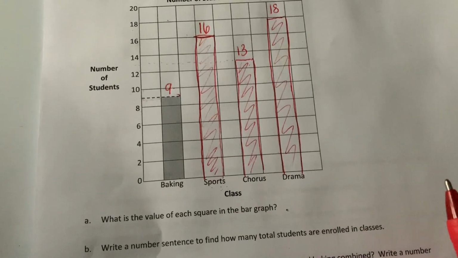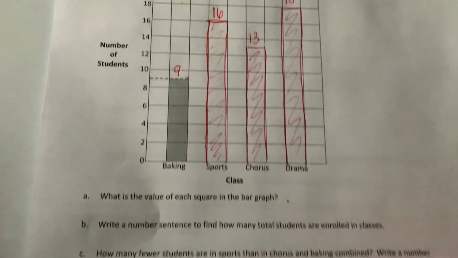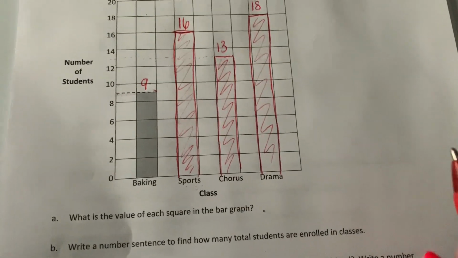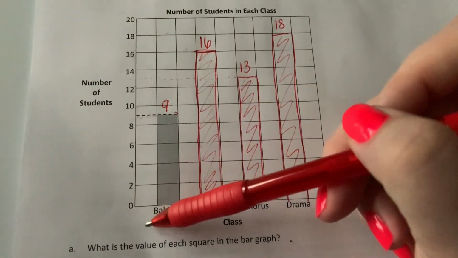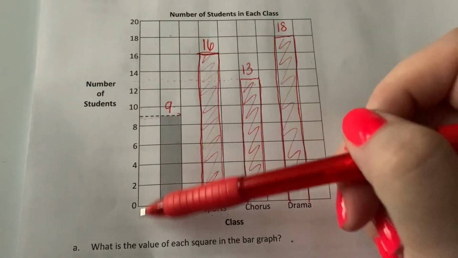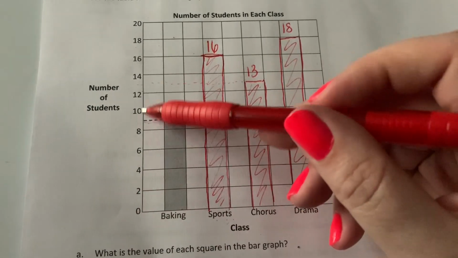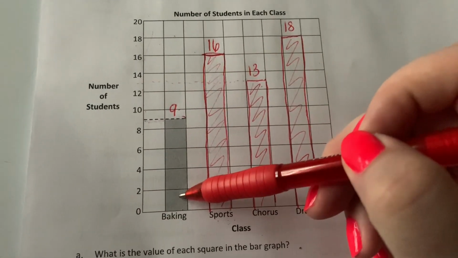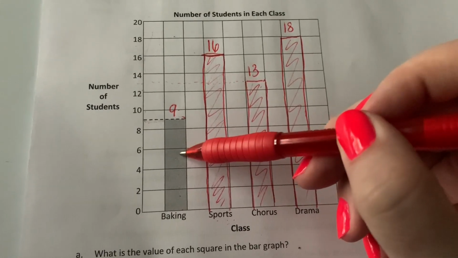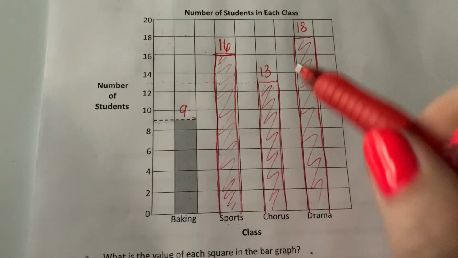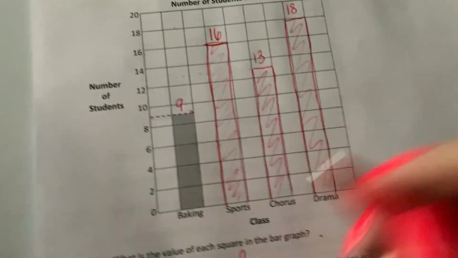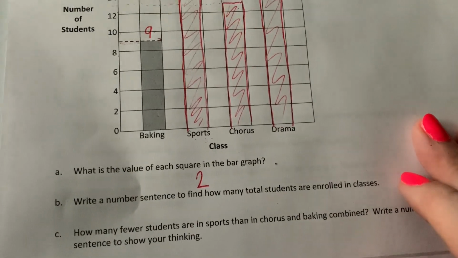So what is the value of each square in the bar graph? We figured that out by the scale on the side. So what is our scale going up by? That'll tell you how many each block is worth. Our scale is counting by 2s. So this block is 2, this block is 2, this block is 2, this block is 2. So the value of each square in our bar graph is 2.